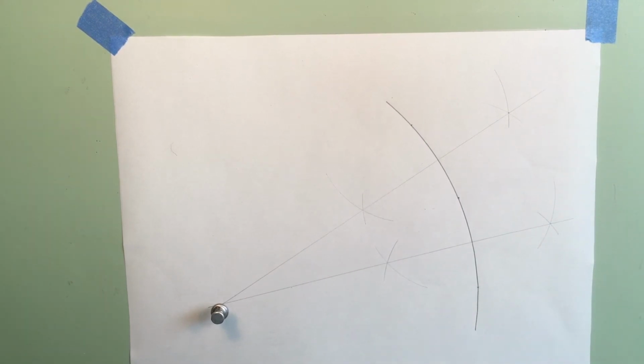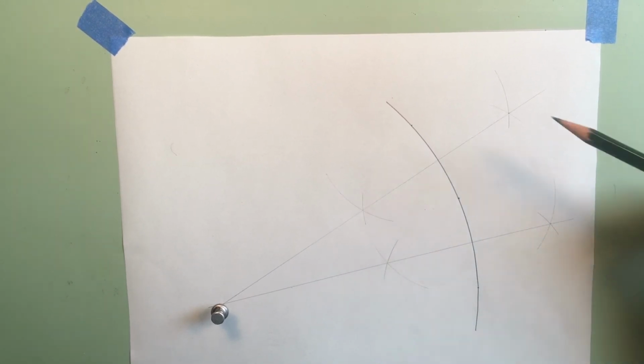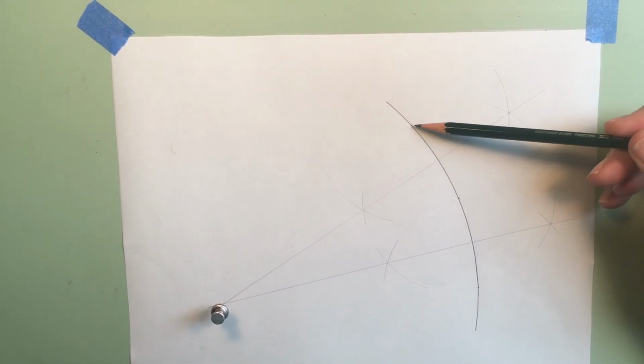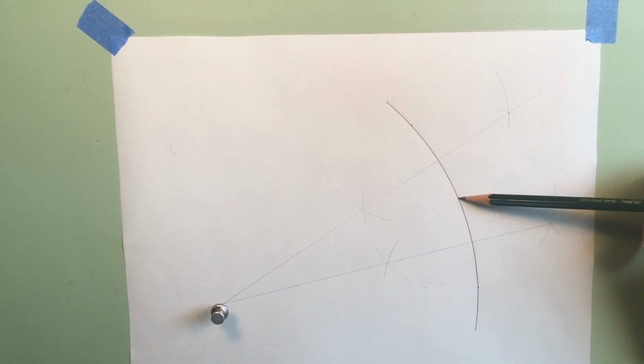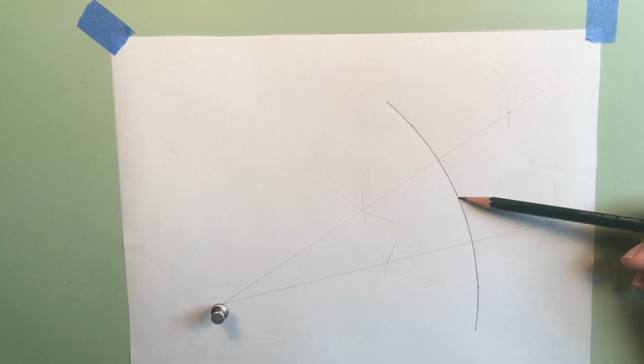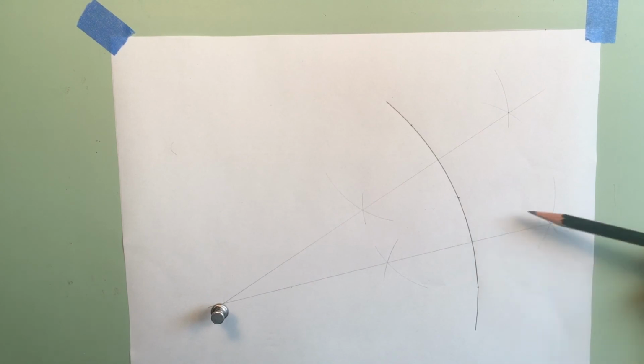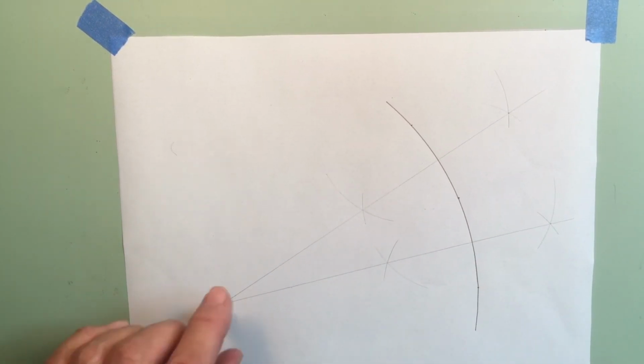So that's it. That's how you find the center of an arc when you don't know where the center is. 3 points, perpendicular bisector of an imaginary line that would go between these 2, perpendicular bisector of an imaginary line that would go between these 2. Where those 2 perpendicular bisectors cross is the center point of the arc. It works every time.